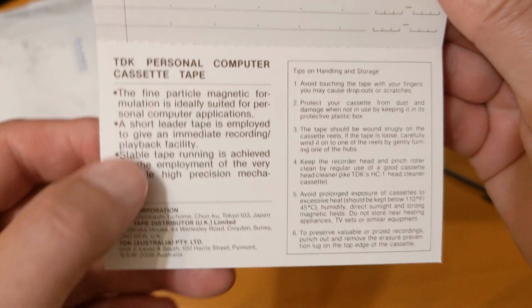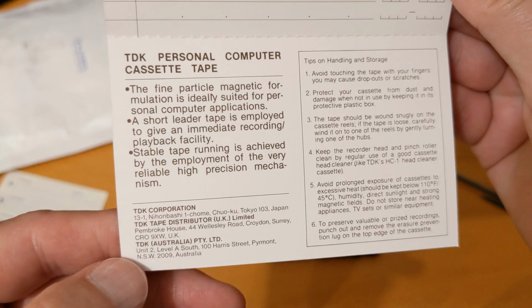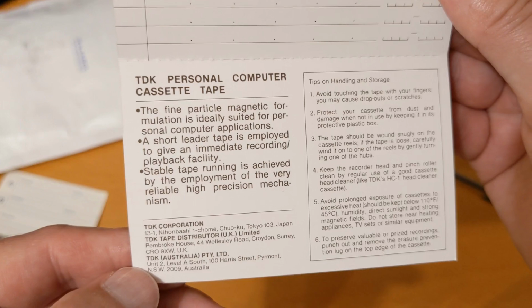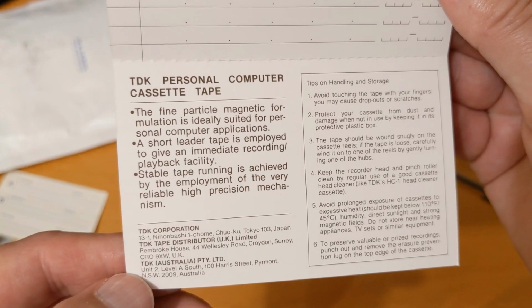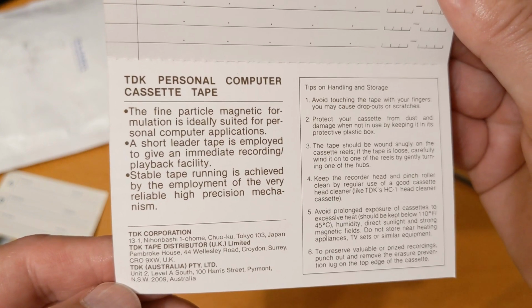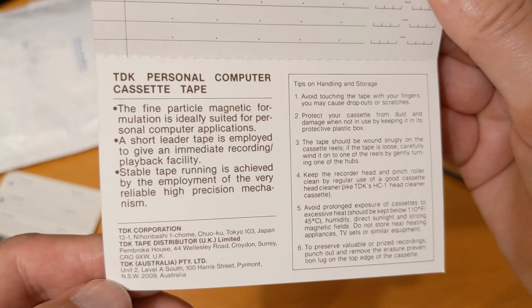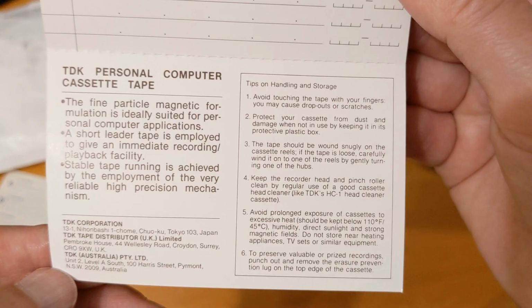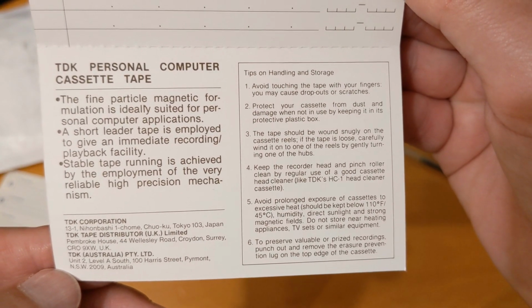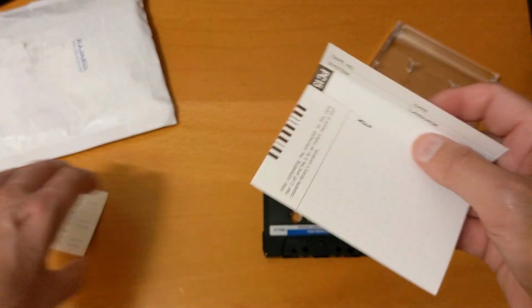So here's all the marketing. Yeah, short leader is employed to give immediate recording and playback facility. It takes long enough to save and load these games anyway. You don't want to be waiting 10 seconds for your leader to go through as well. Very nice. Okay then, you can pause that and read that if you want. And that is going to be it.